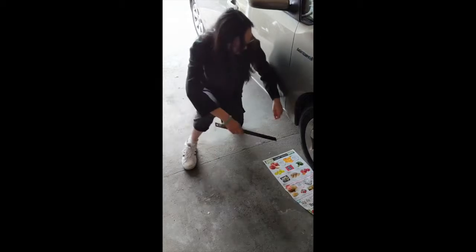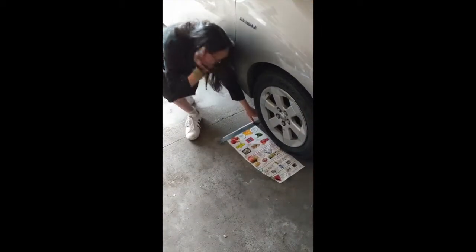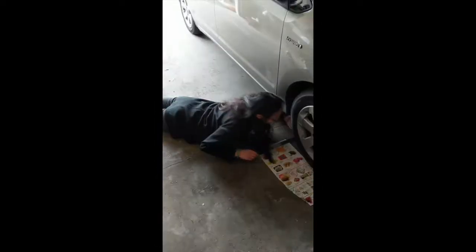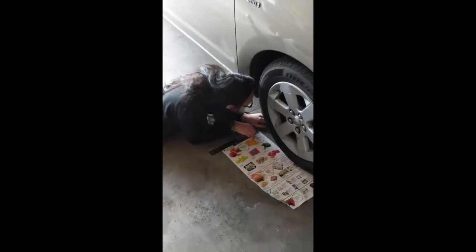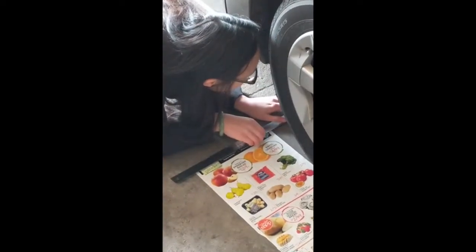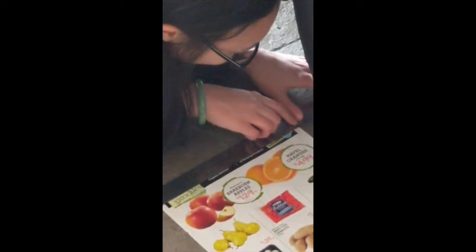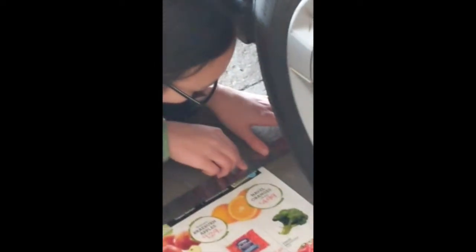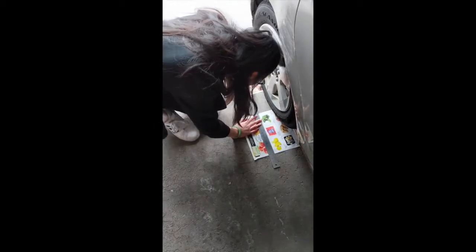I need a mat. I need a pillow. Dude, I can't see. Hold on. This is so cool. I can't see now. Help. 14.3 centimeters. What? That makes no sense. Whatever.